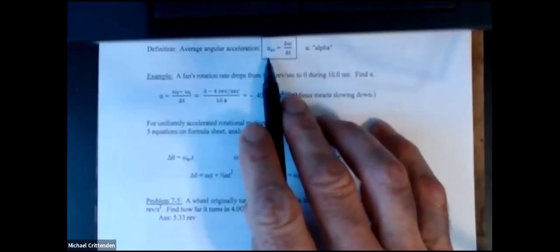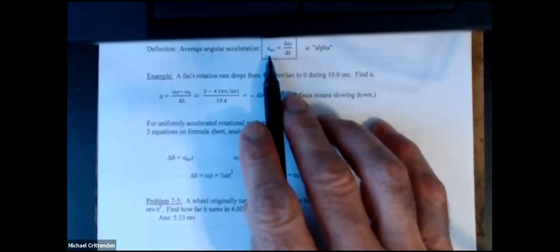Well, now for rotational motion, now that we've got the definitions out of the way, let's consider a special case. What if the angular acceleration happens to be constant? Once again, there's a little group of 5 equations.